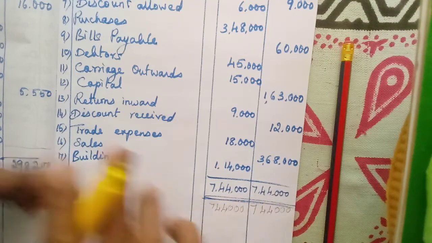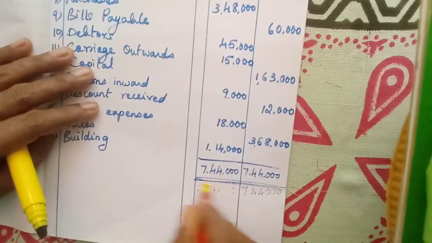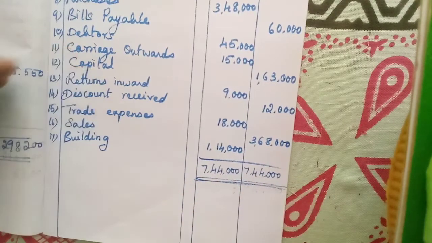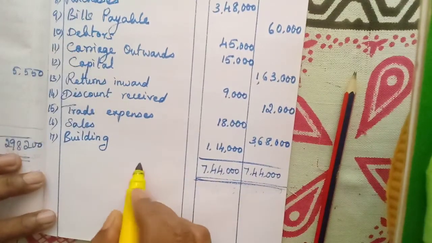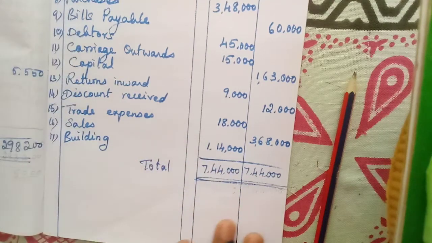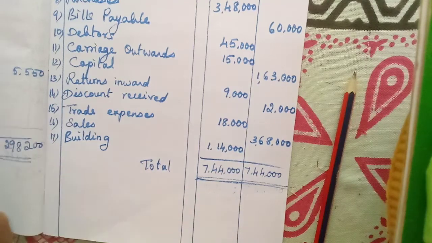Afterwards, with the pencil eraser I have, rub this one. So our calculation correct. No any correction. Here we need to write total. How it looks neatly, isn't it? So you have to do like this.